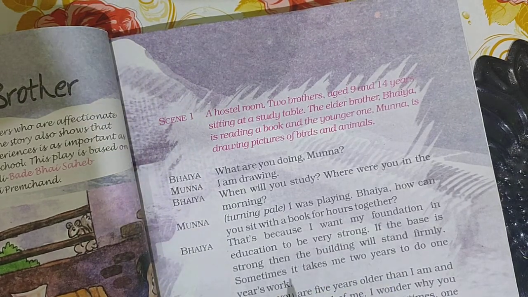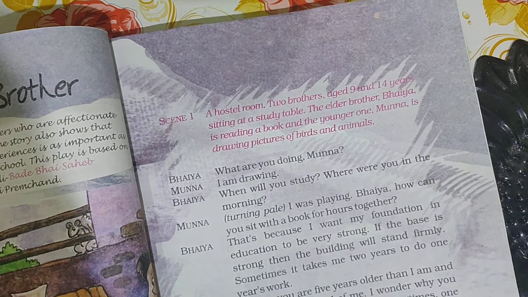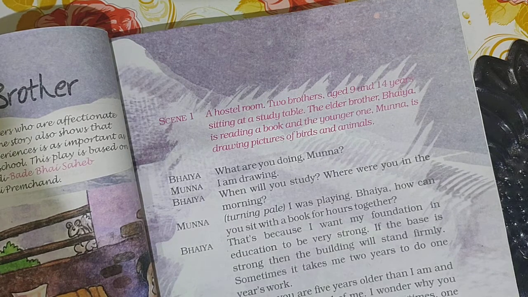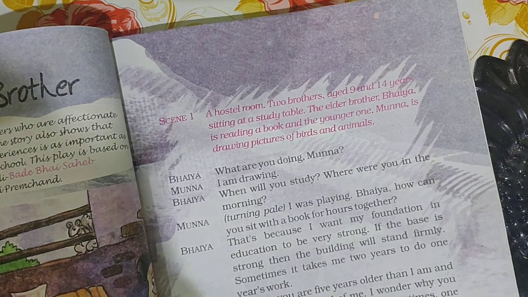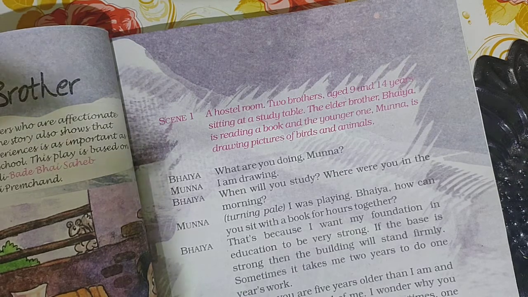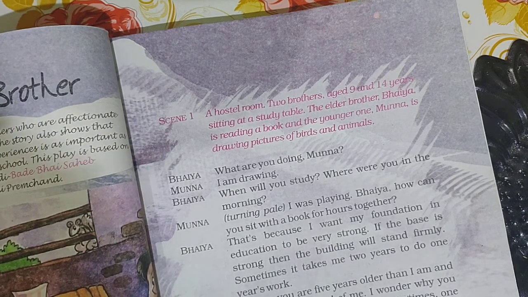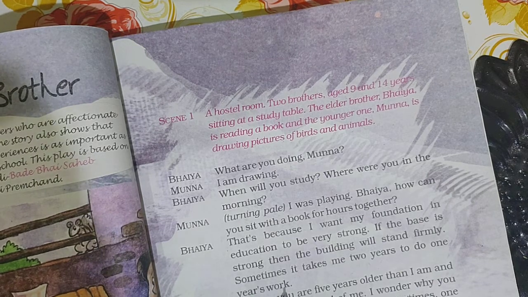He says that sometimes, if I have to complete 1 year's work, it takes me 2 years. It means it takes 2 years to complete 1 year's work. That means he repeats the lessons again and again, and the course he has to complete in 1 year, he will complete in 2 years.